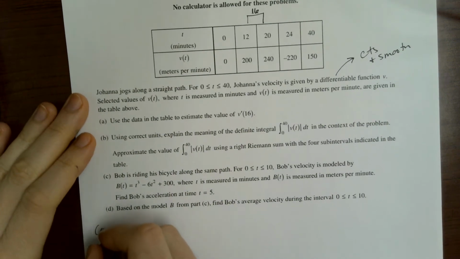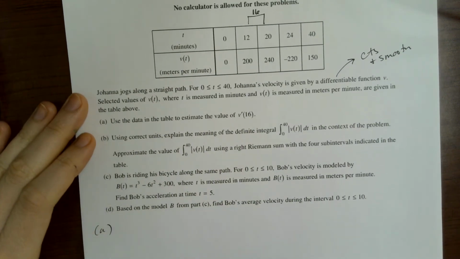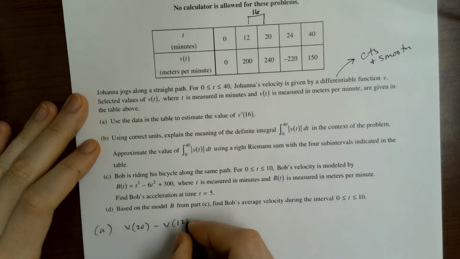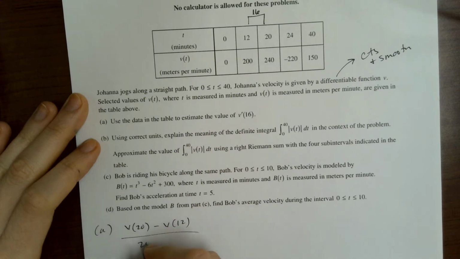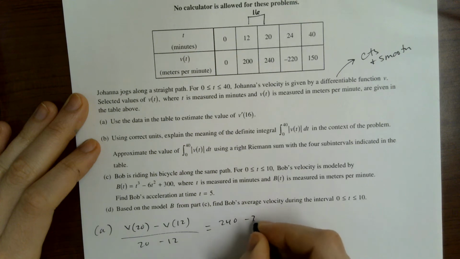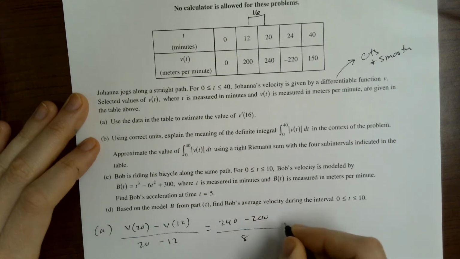So yeah, this is the slope of the secant line that you're using. So this is for part A. So we're going to estimate v prime of 16 by doing this. We're going to do v of 20 minus v of 12 over 20 minus 12. v of 20 is 240 minus 200 over 8.